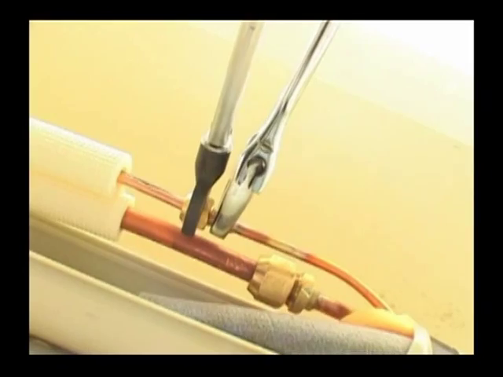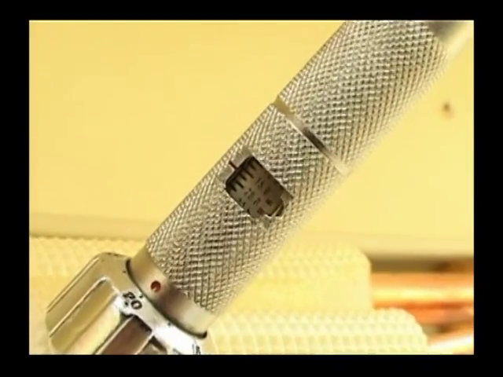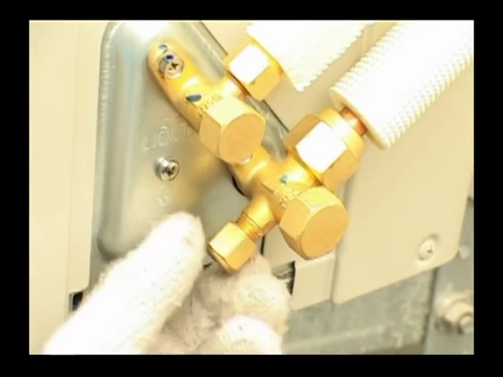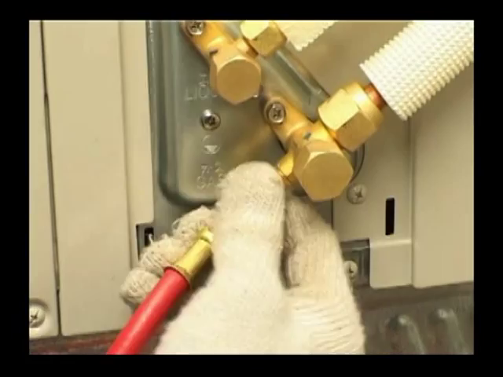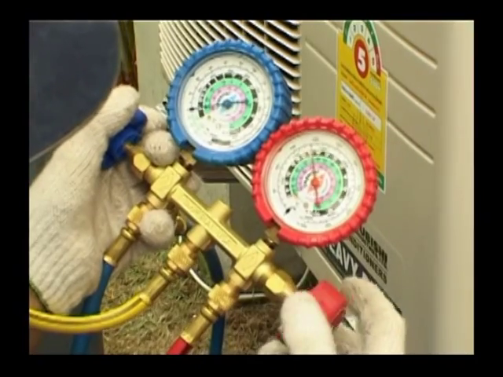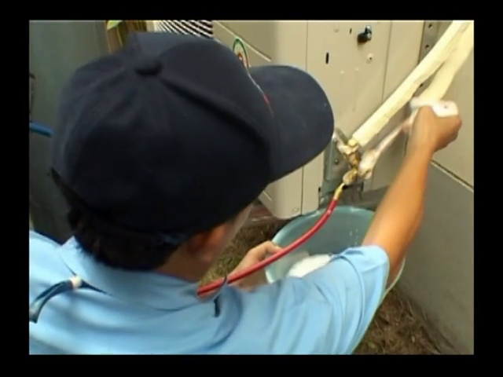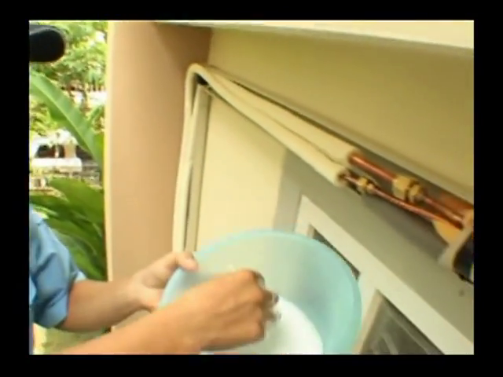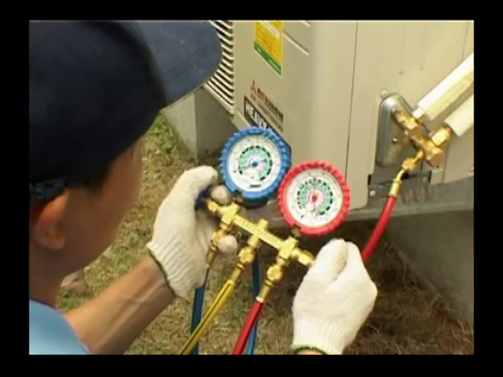Leak test. After flare nuts are fastened, flared connections must be tested for leakage. Remove the covers of the service valves. Fill the system through its regulator with nitrogen until the pressure reaches 200 to 250 pounds per square inch. Do soap solution tests on the 4 flared connections. After the tests, release nitrogen.